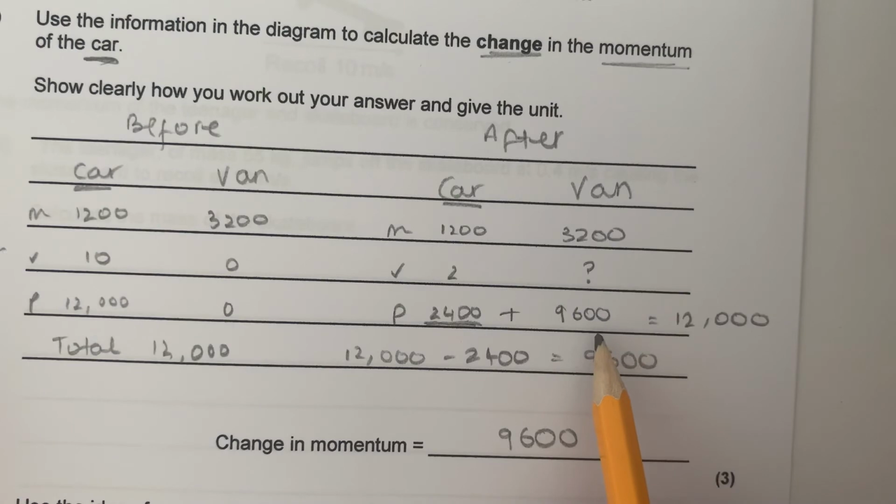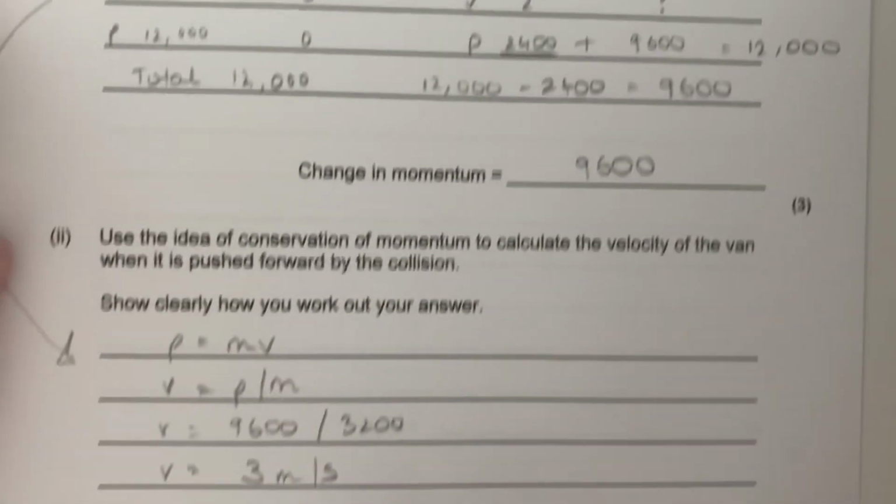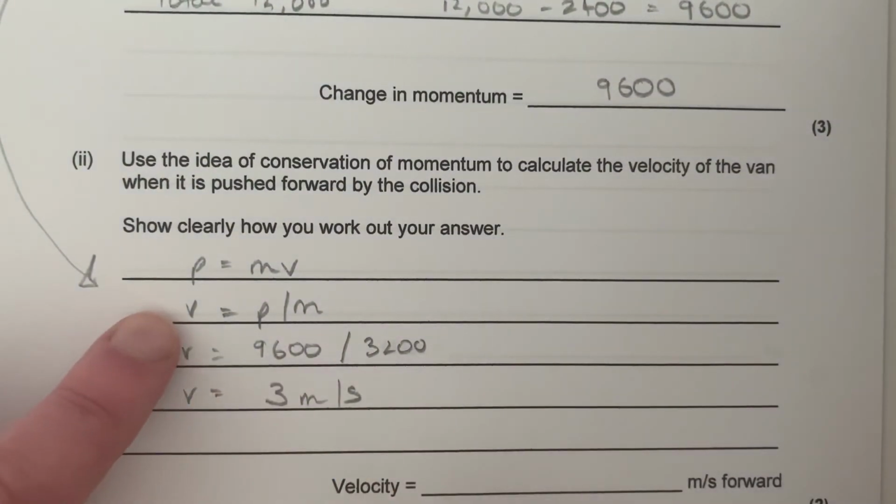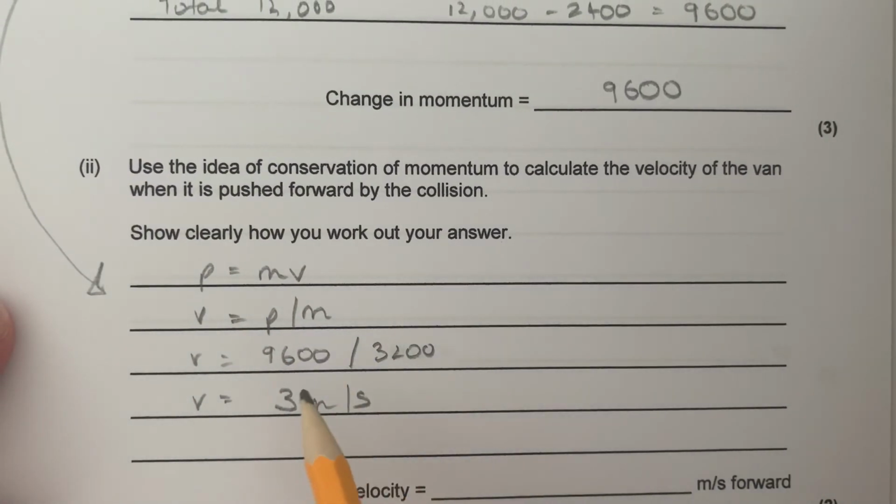That's the momentum of our van. We then use our calculation that we've done previously. Velocity equals momentum divided by our mass. Momentum is 9,600 divided by the mass of the van, 3,200. That gives us 3 meters per second for our velocity.